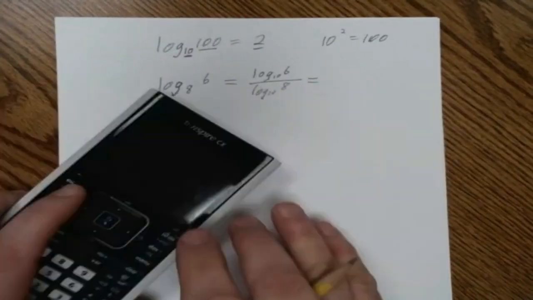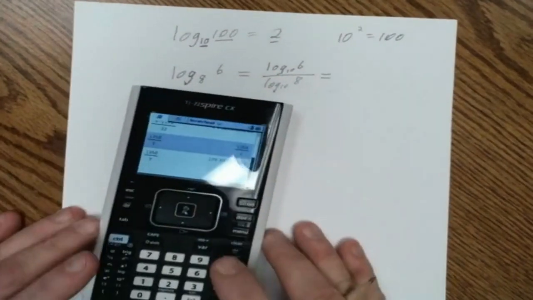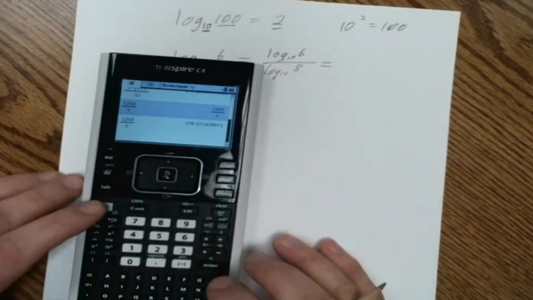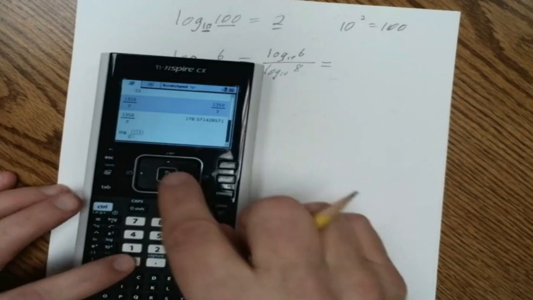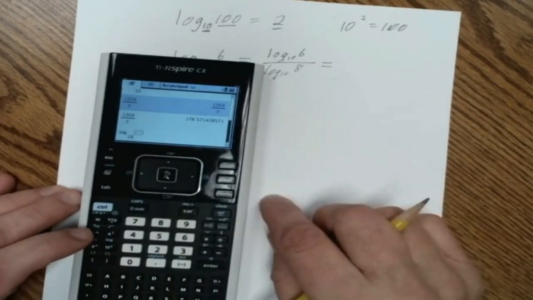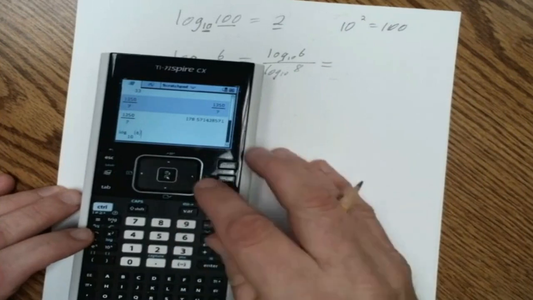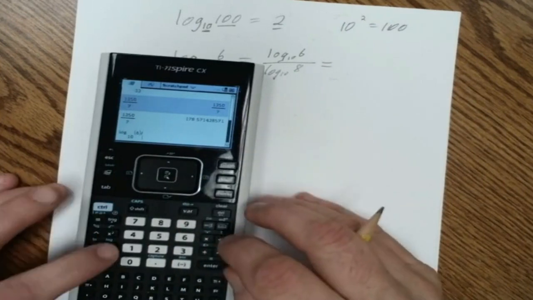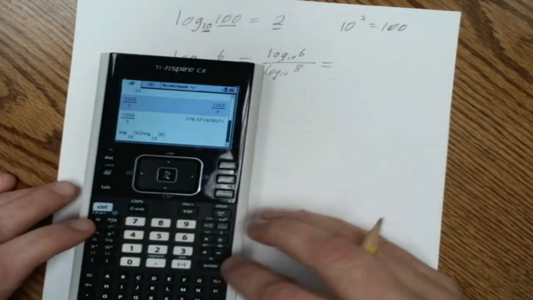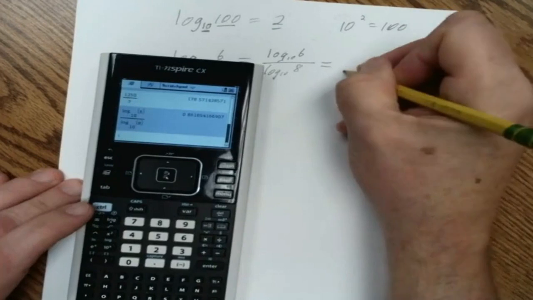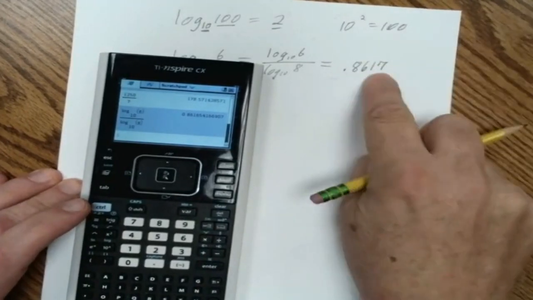Let's calculate that while we're here. I just made those up, so I don't have an answer for it. This calculator has the capability of doing other logs, but I'm just going to do log base 10 of 6 divided by log base 10 of 8. So what is log base 8 of 6? It is 0.861, let's round it to 4 decimals, 0.8617.